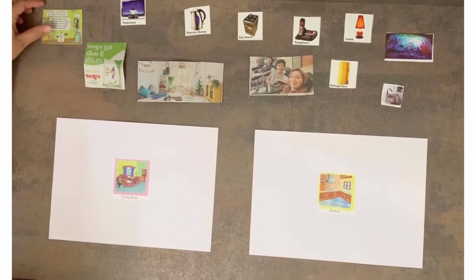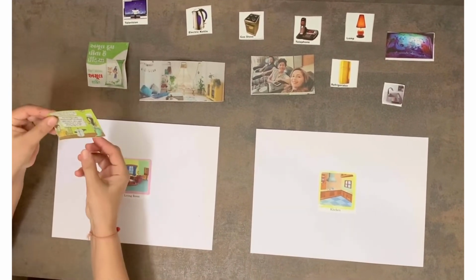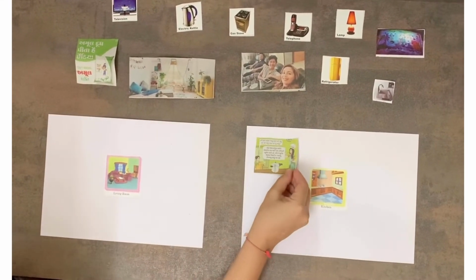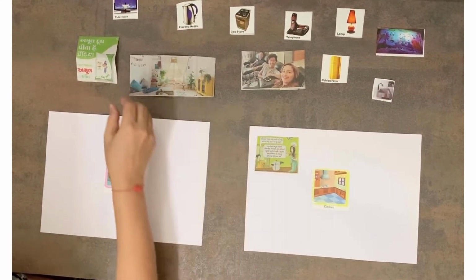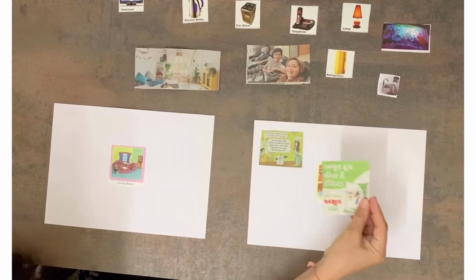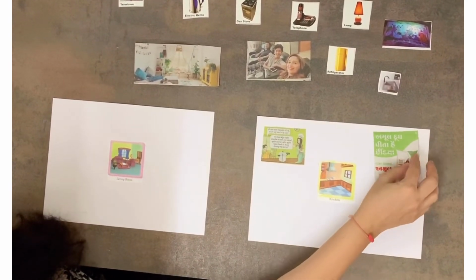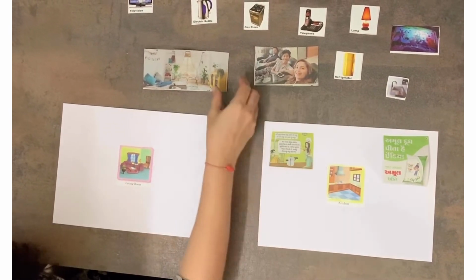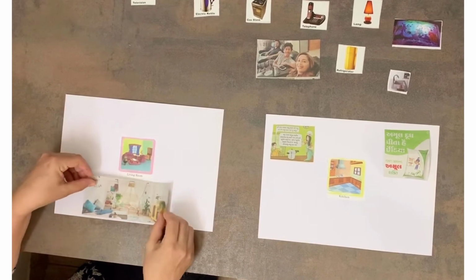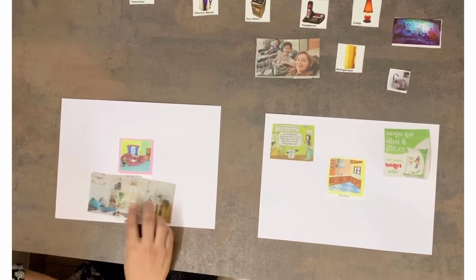So the first picture I have is of a pressure cooker. Pressure cooker will go here in the kitchen. Next is Amul Shakti. It will also go in the kitchen. Now this is a picture of a living room. So I will place it here in the living room.